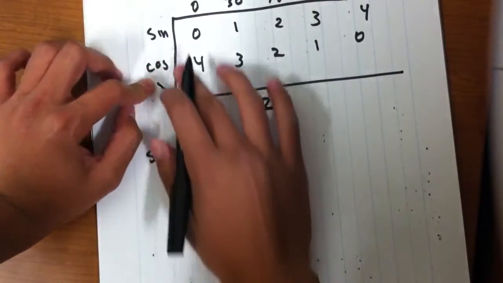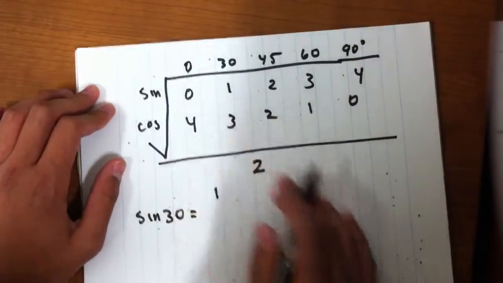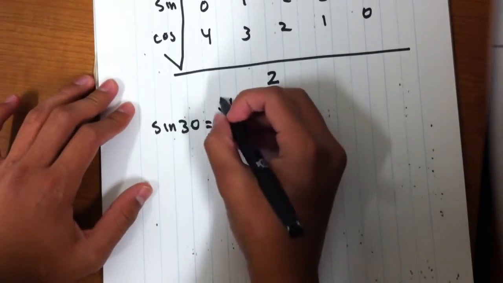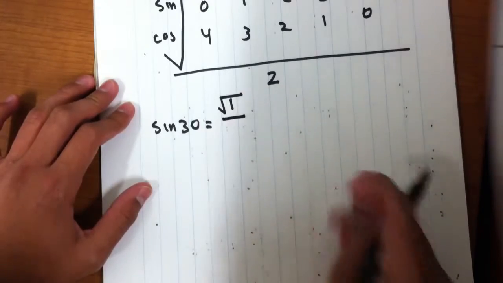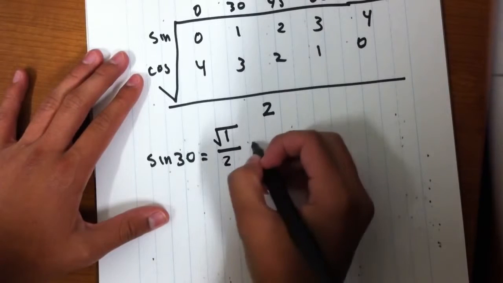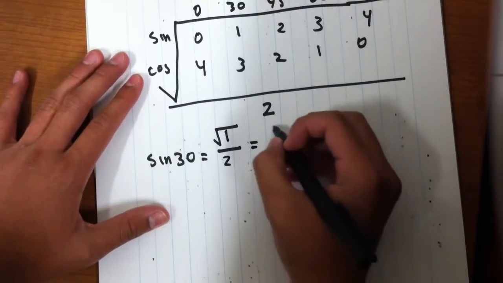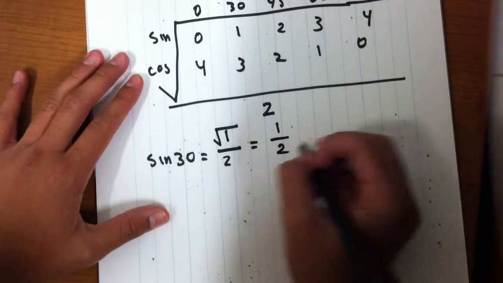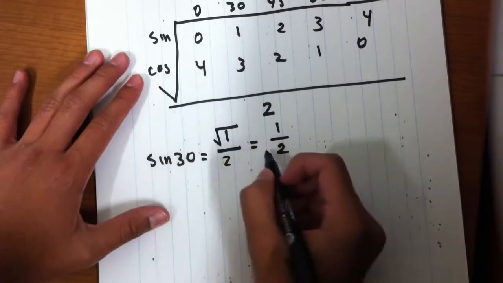And then you square root it, and then you do the division by 2. Since the square root of 1 is just 1 and 2 is just 2, sine of 30 is going to equal 1/2.